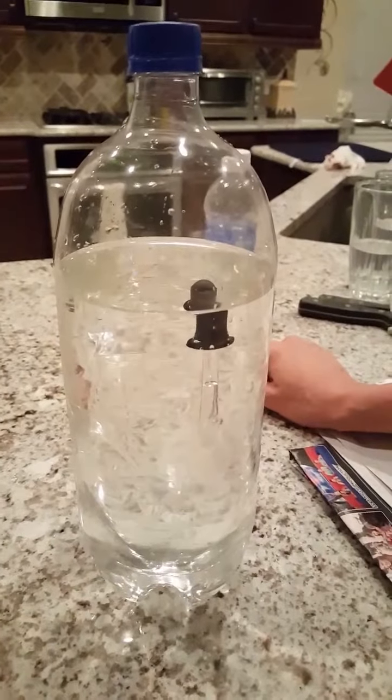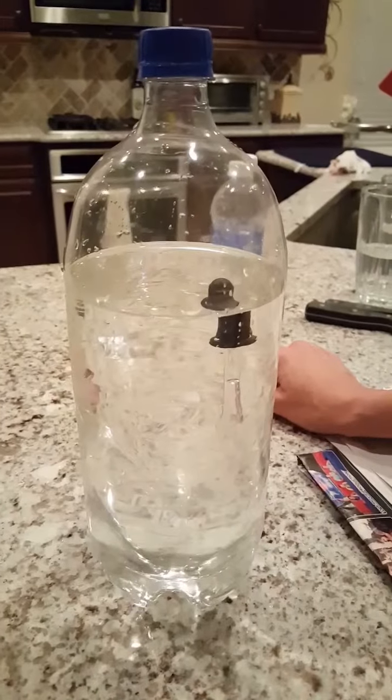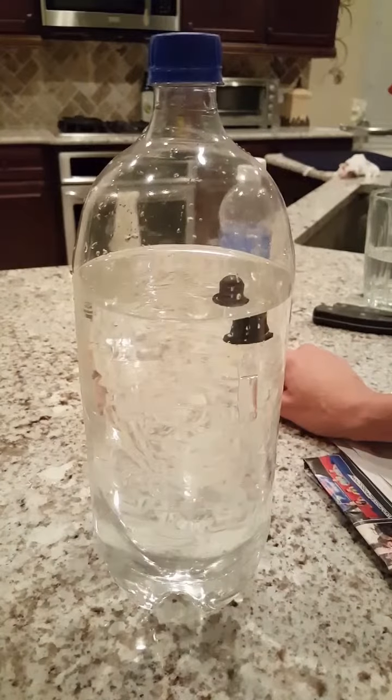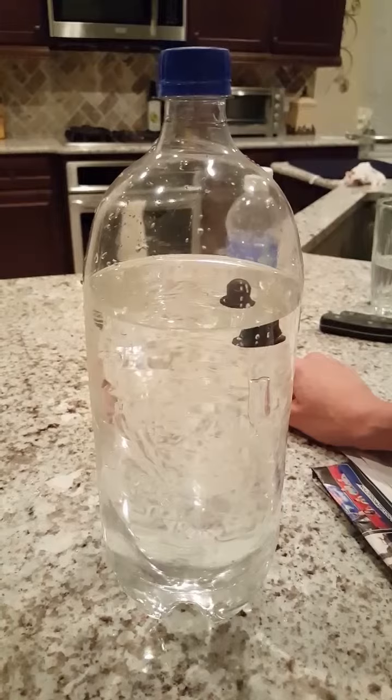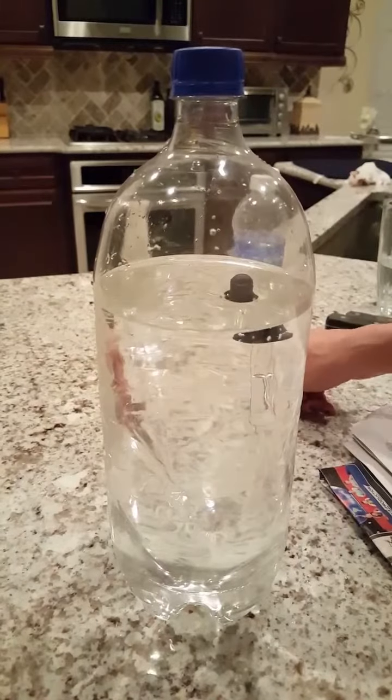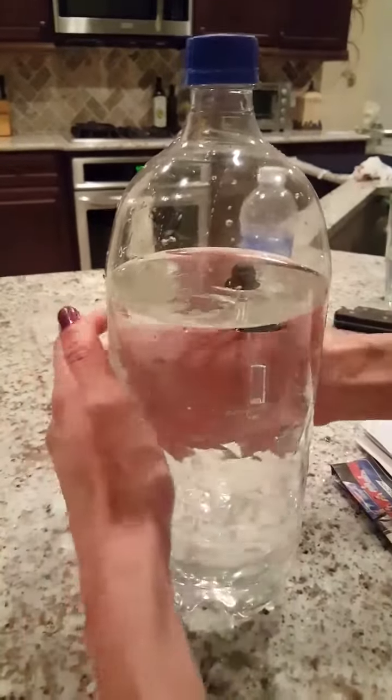An example of pressure and volume would be taking a 2-liter bottle and an eyedropper. Place the eyedropper inside, and when you squeeze the sides of the bottle, the eyedropper will go down. As you stop pressing the sides, the eyedropper should go back up.